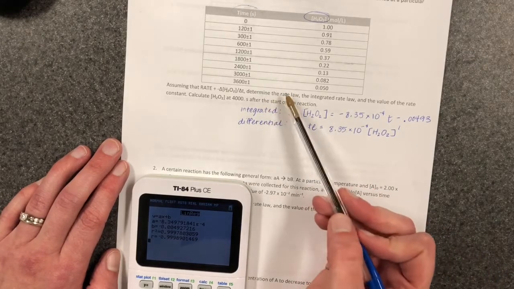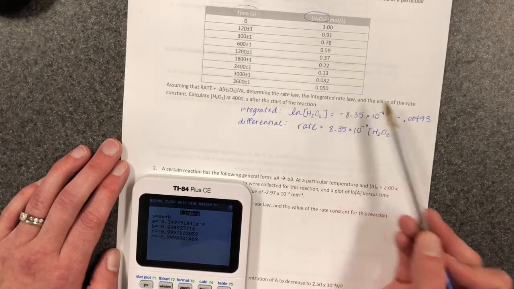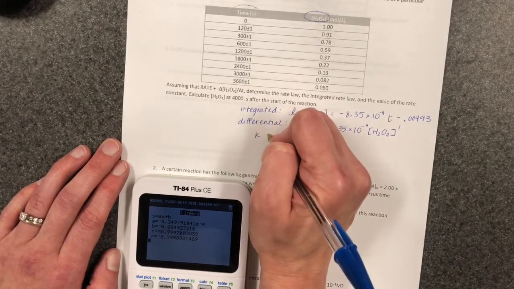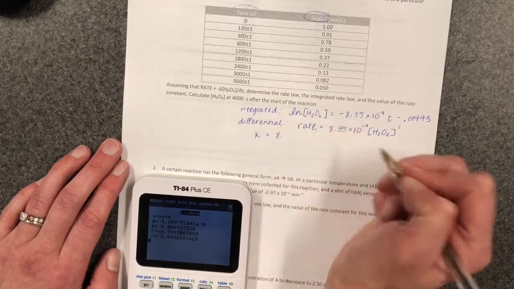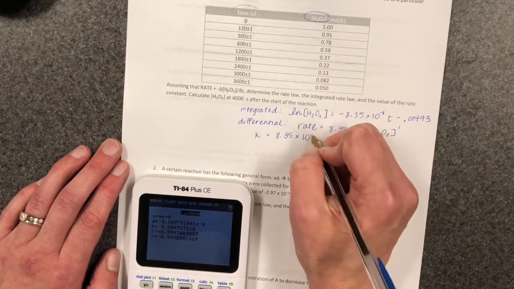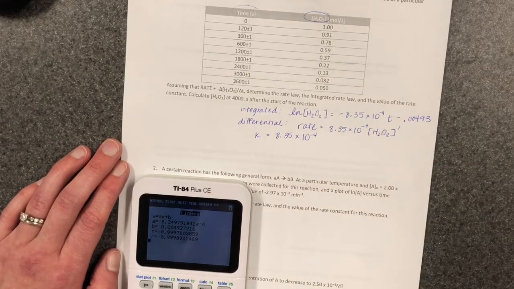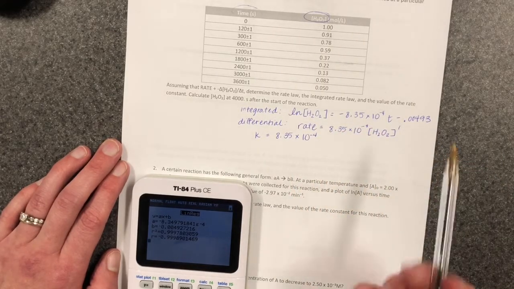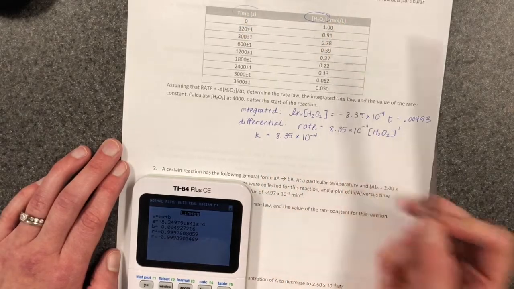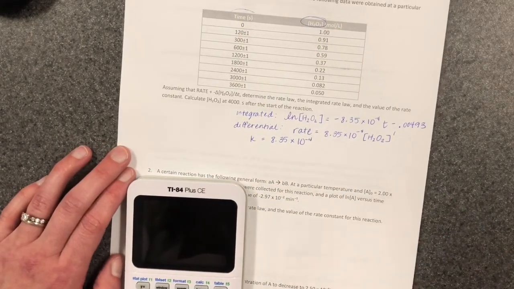Okay, so we did rate law, we did integrated rate law, but now we need the value of the rate constant. So K would be 8.35 times 10 to the negative 4th. Now, if I look at this, I had time and I had moles over liters as my units here.